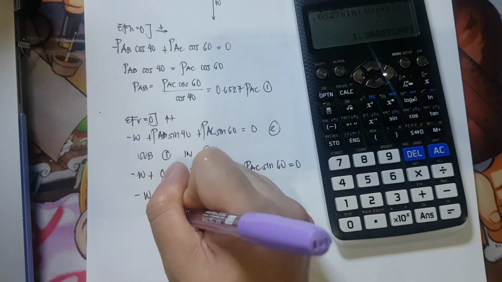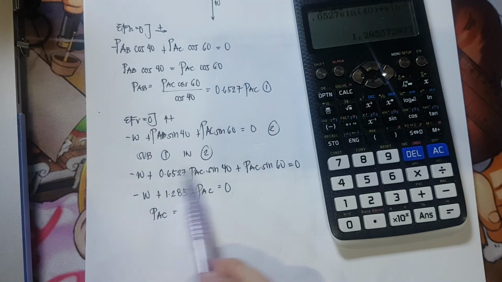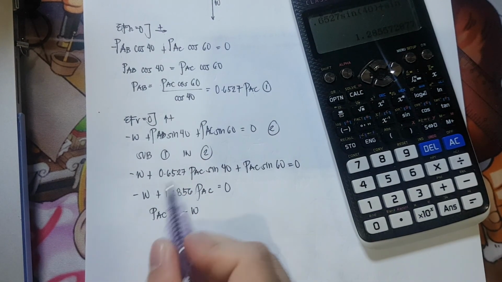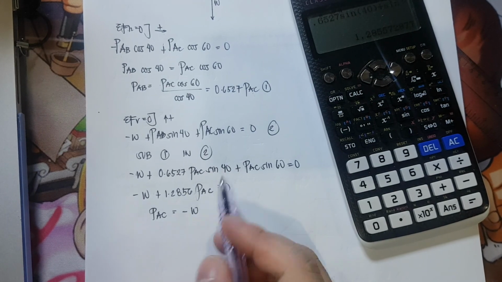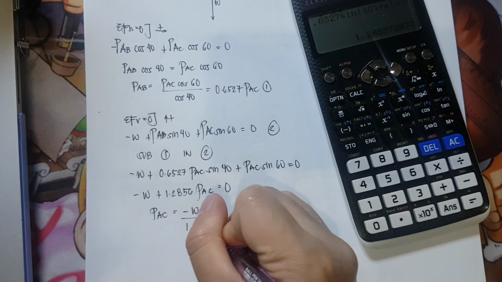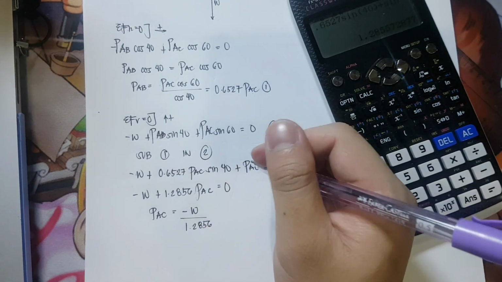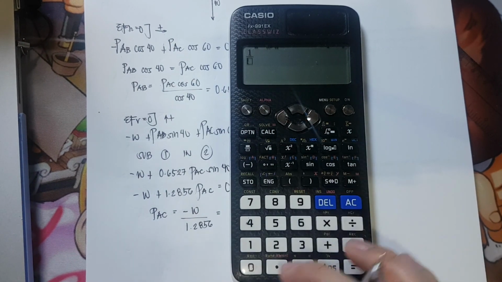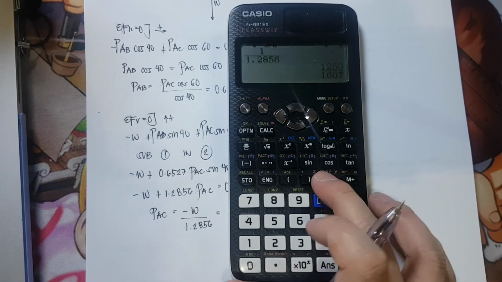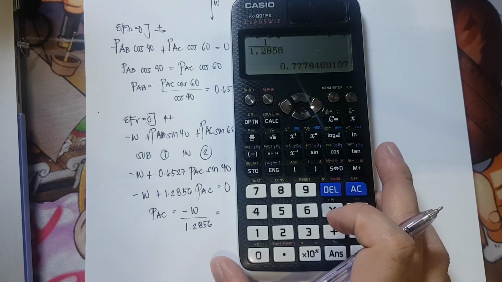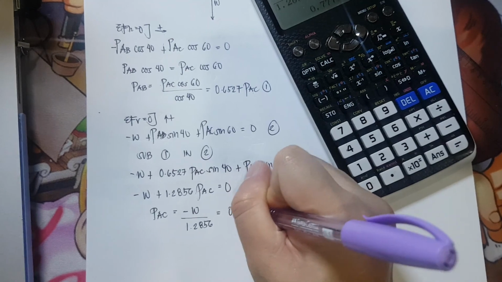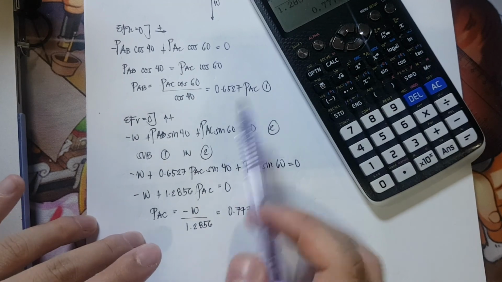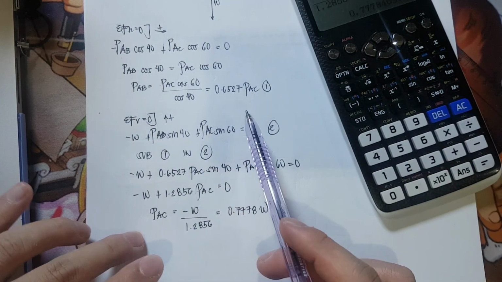Transposing to the other side, PAC is equivalent to W divided by 1.2856, which is 1 divided by 1.2856, or 0.7778 W.